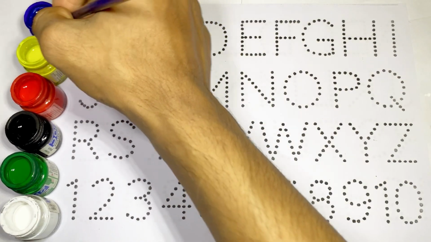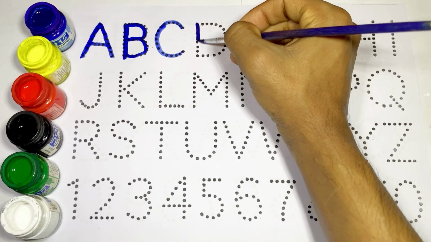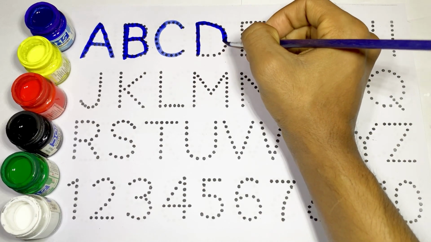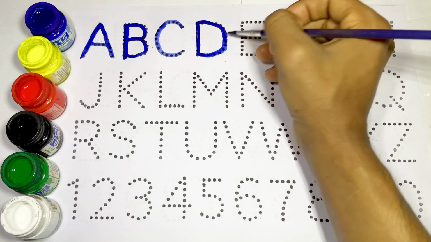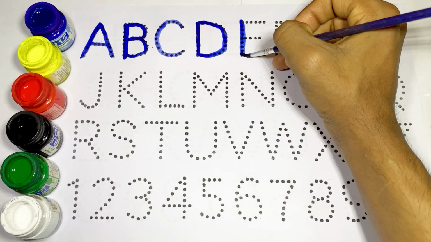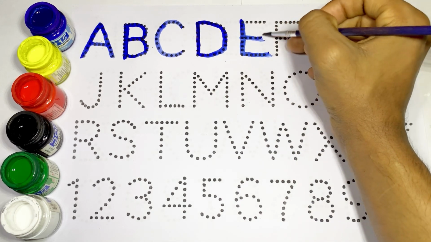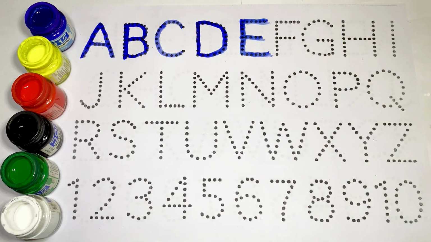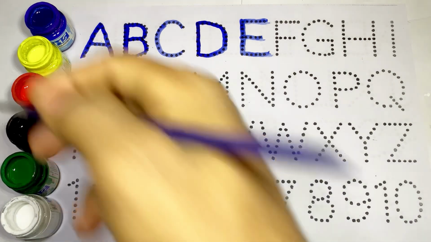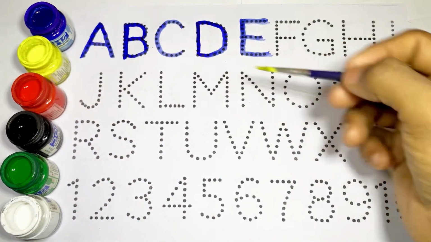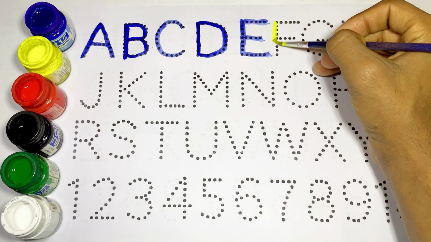Kids again use blue color and draw D. D for dog, D for doll. E. E for egg, E for elephant. Kids, draw F. F for fish, F for fan, and use yellow color.